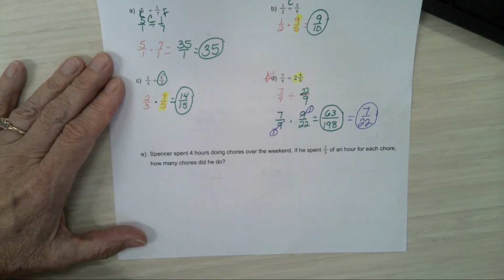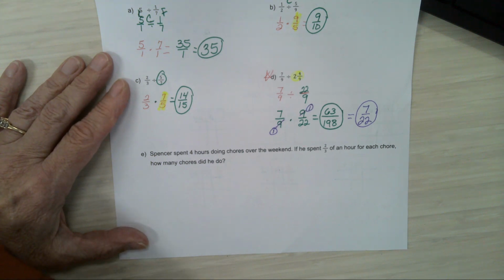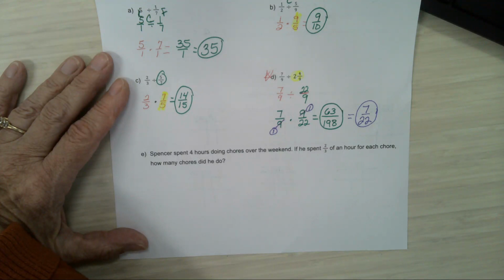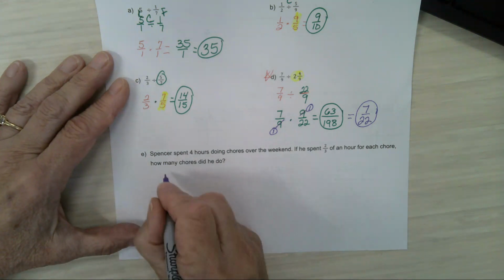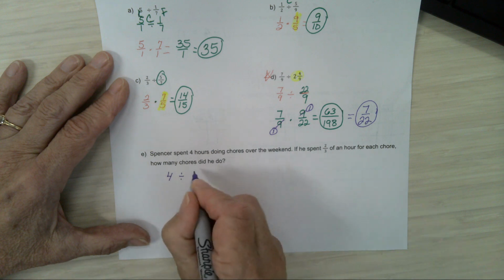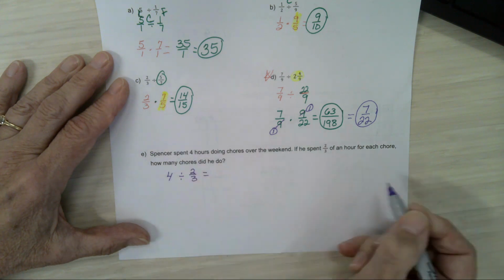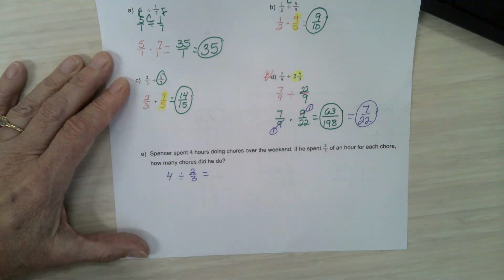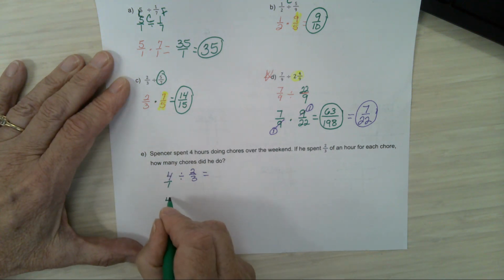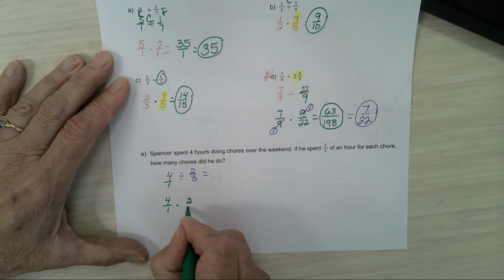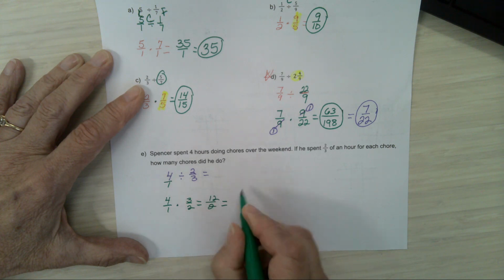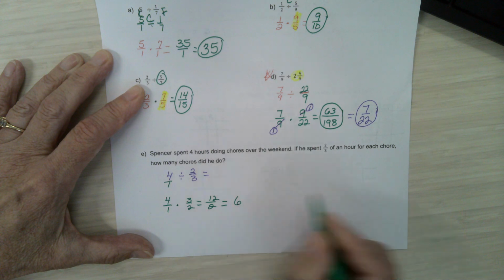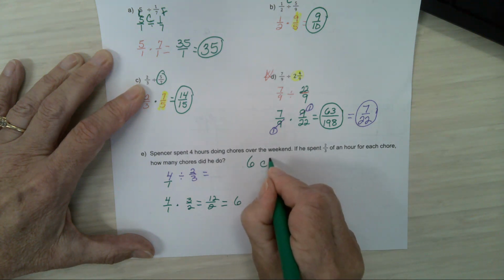Spencer spent 4 hours doing chores over the weekend. If he spent 2/3 of an hour for each chore, how many chores did he do? Well, you're going to have 4 hours divided by 2/3. Okay? So let's write 4 as an improper fraction and change the sign and multiply. 4 times 3 is 12. The answer is 6 chores. He was able to do 6 chores.